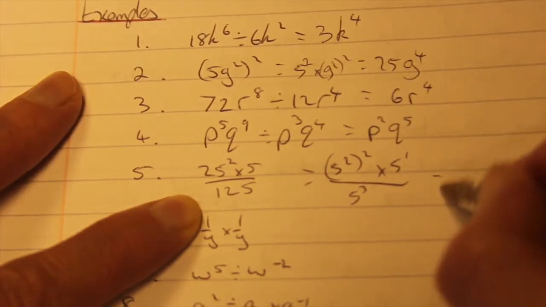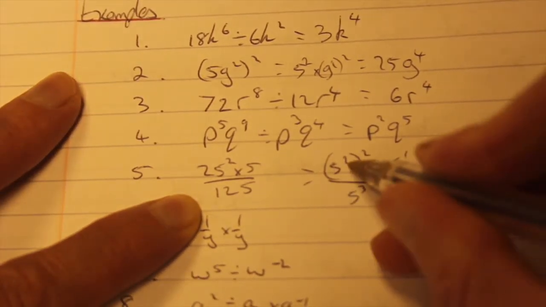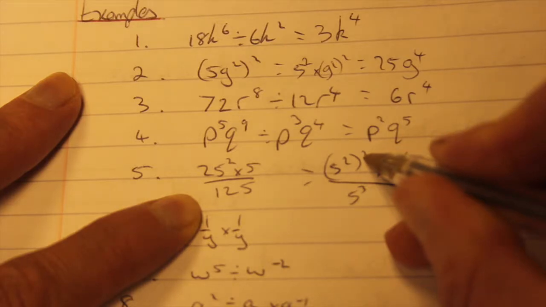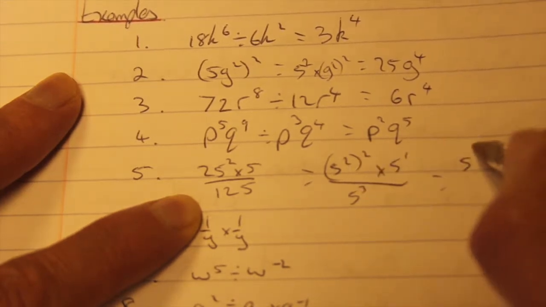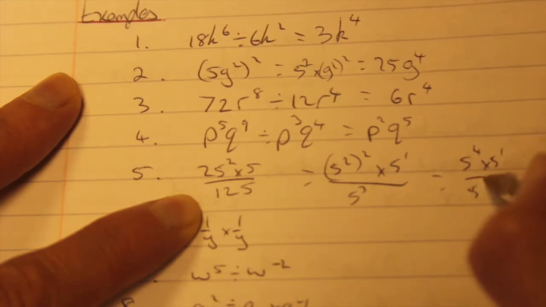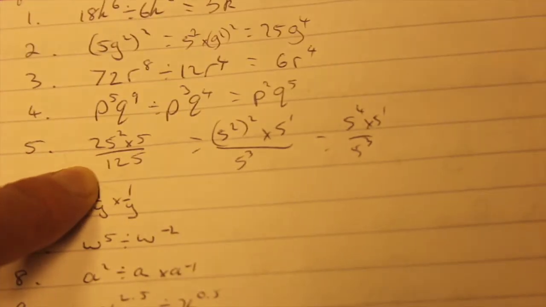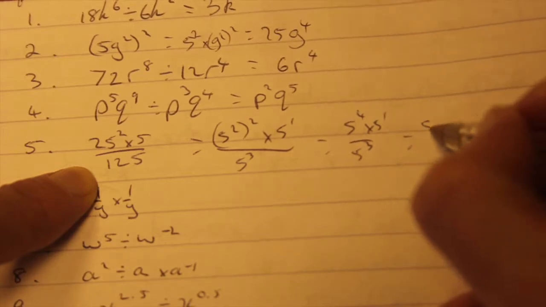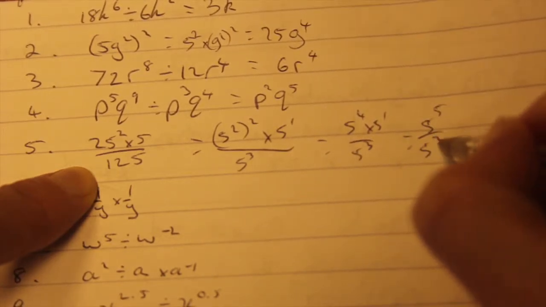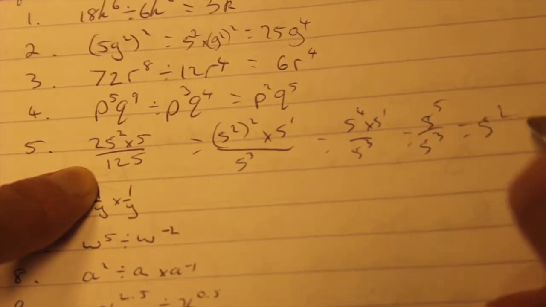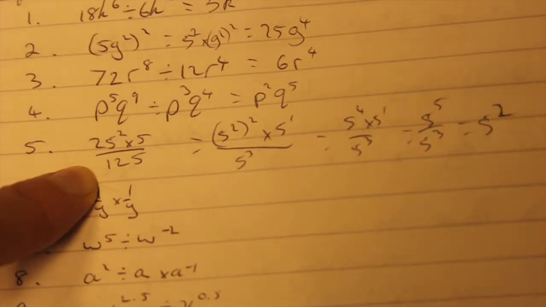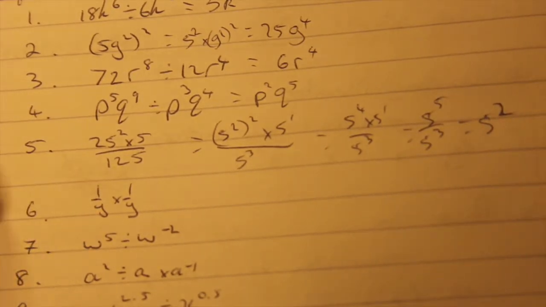So I could tidy that up by multiplying the numbers. So power to a power, multiply the numbers, so that's 5 to the power of 4, times 5 to the 1, over 5 cubed. Multiplying the numbers, add the powers, 5 to the 5 over 5 cubed. Dividing numbers, subtract the powers to give you a final answer of 5 squared.